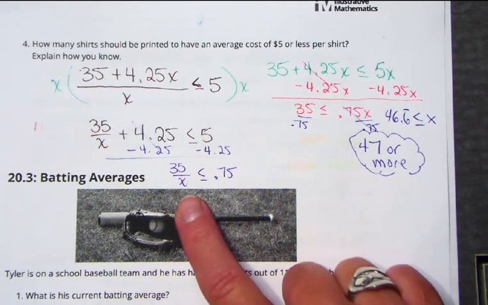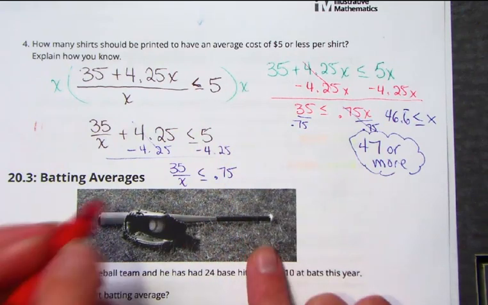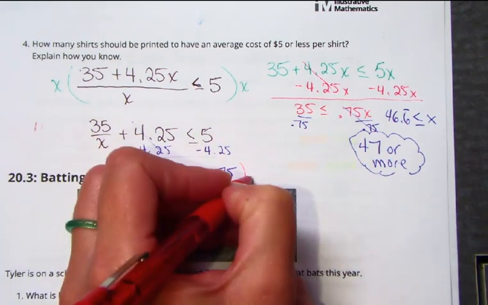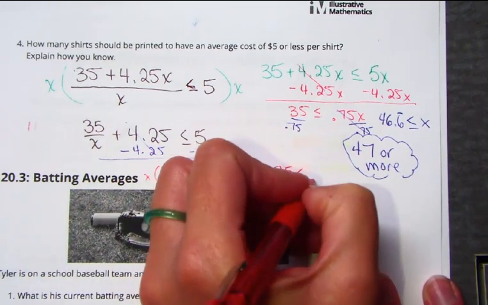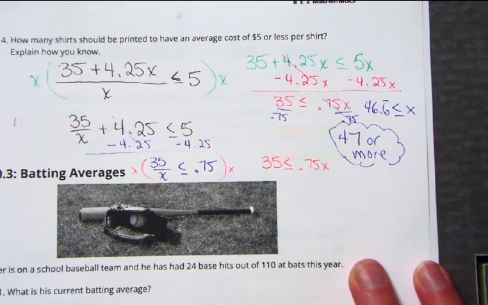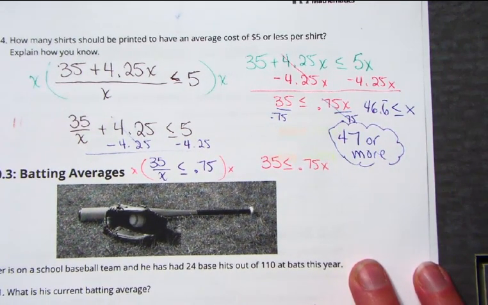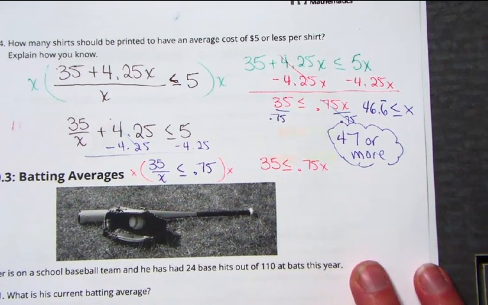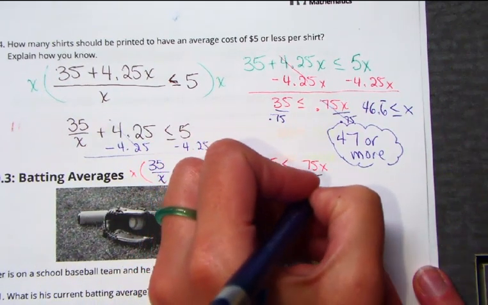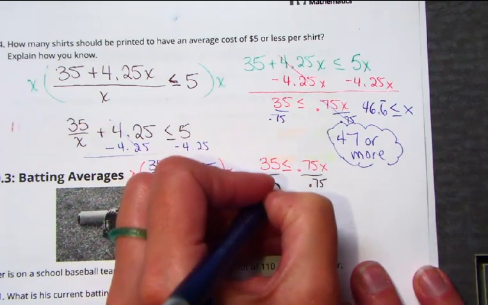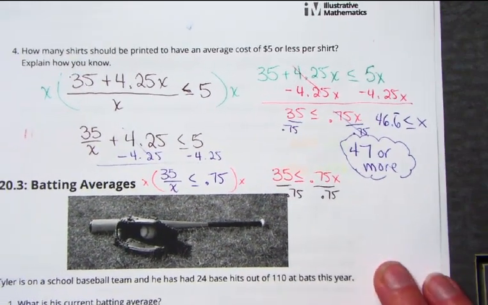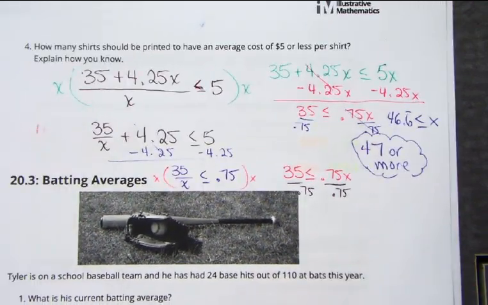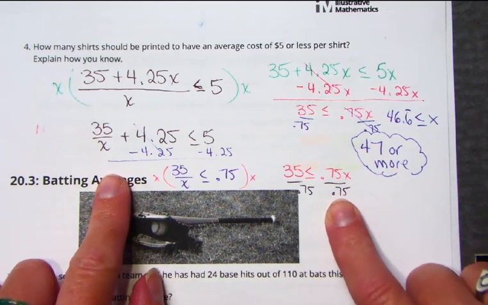And now, to get rid of a fraction, I'm going to have to do the same thing I did up here. Multiply by the denominator. And then to get that x by itself, we're doing that same step we had to do up here, divide by 0.75. So I guess it's the same number of steps either way, and we're coming up with the same answer either way that we go about it. Now, you don't have to solve it both ways. I just did because I was curious about that, to show you both ways, whichever one works better for you.